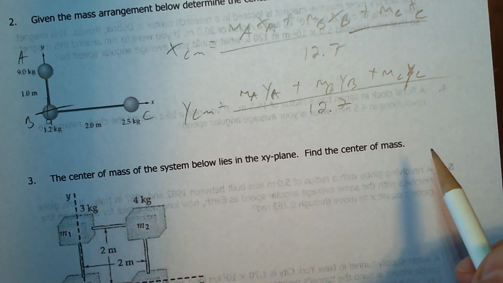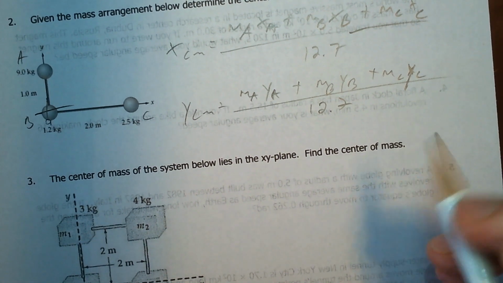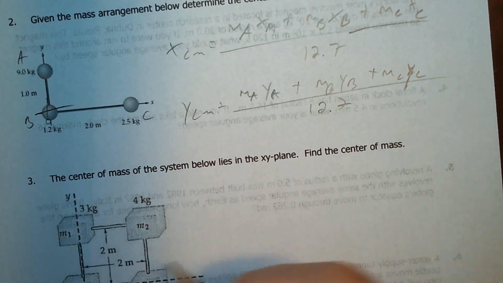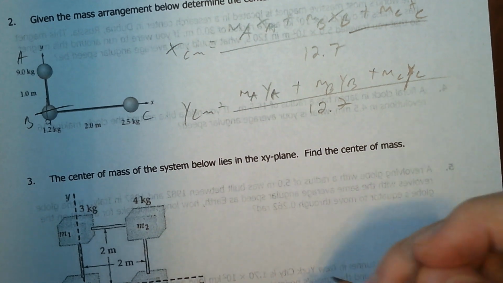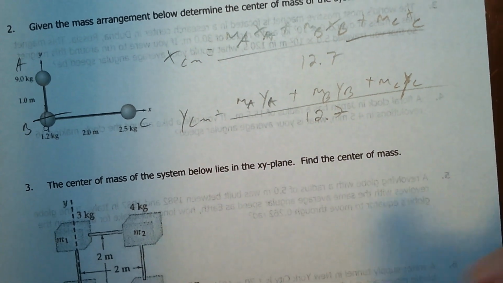Center of mass of the system below lies in the xy plane. Find the center of mass. Again, I would choose some place to be the origin. They went ahead and showed it right here. And so you do the exact same thing as you did up there for that one.